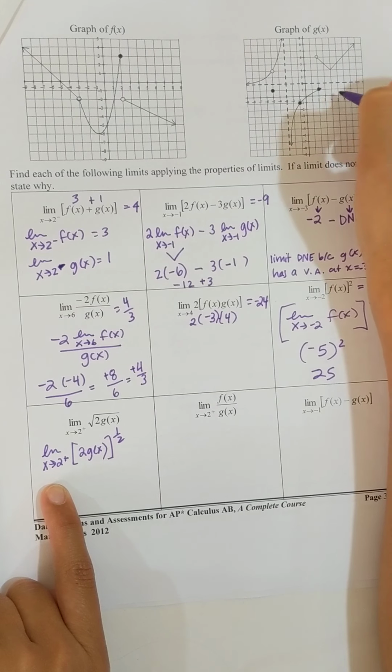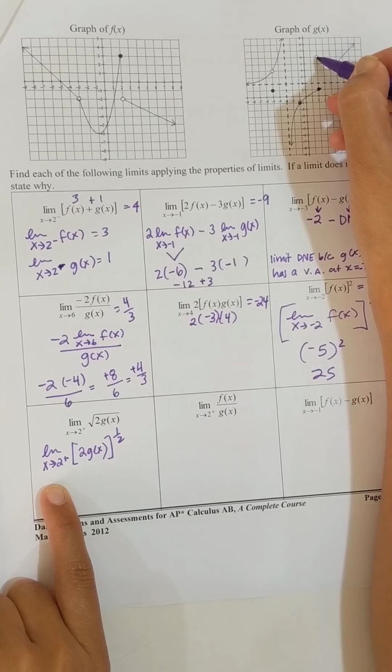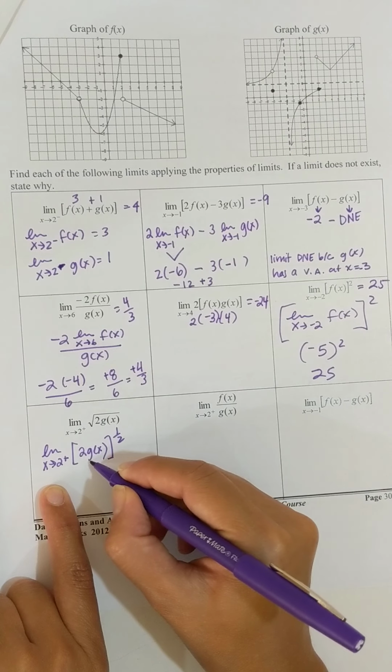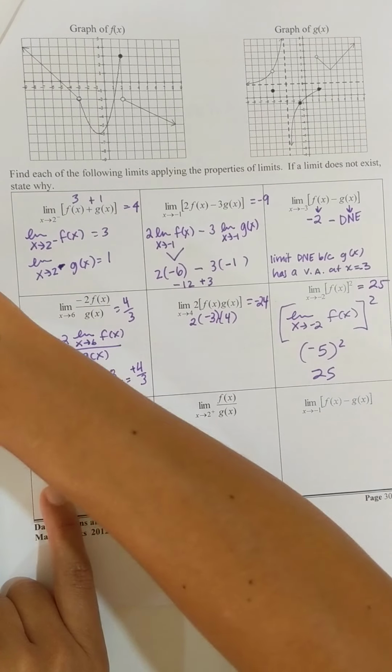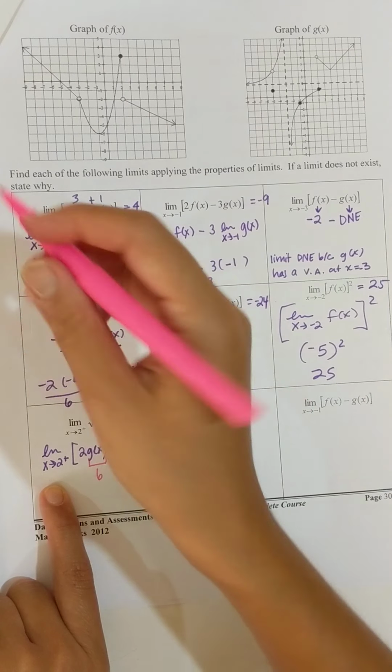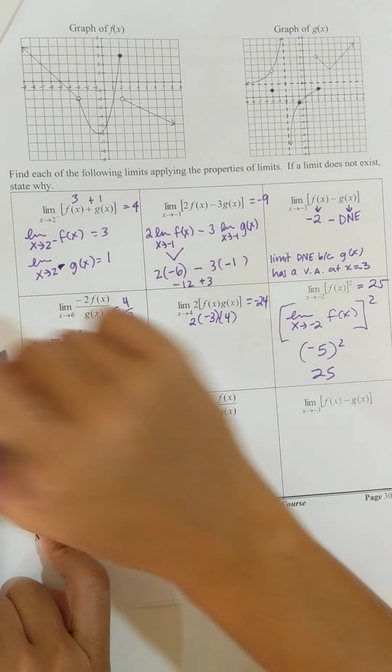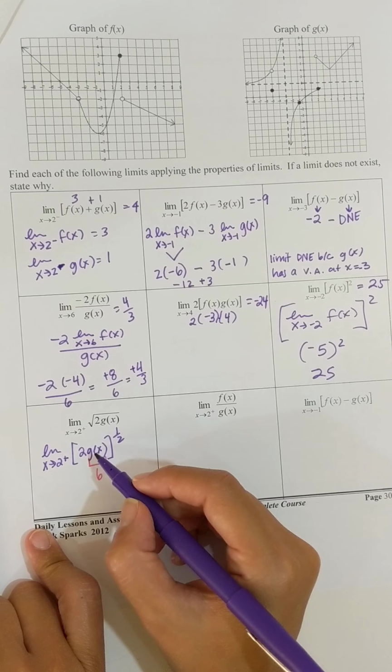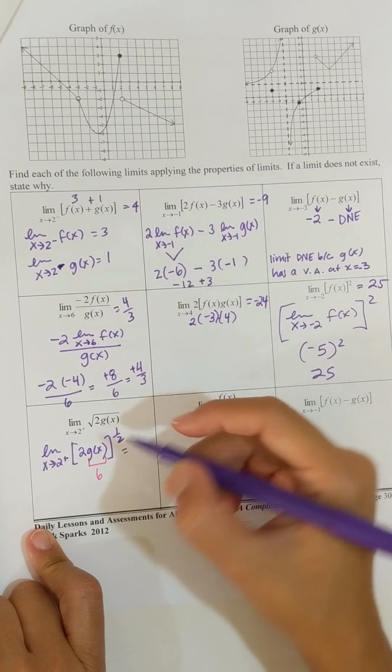So let's look at here's g of x. 2 from the right side, it's approaching 6. Okay, so we know that the value of this part right here is 6. And we have this constant here, so we can just multiply by that, right? So you could rewrite it like this.